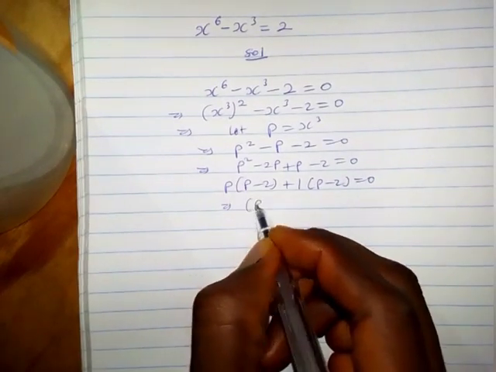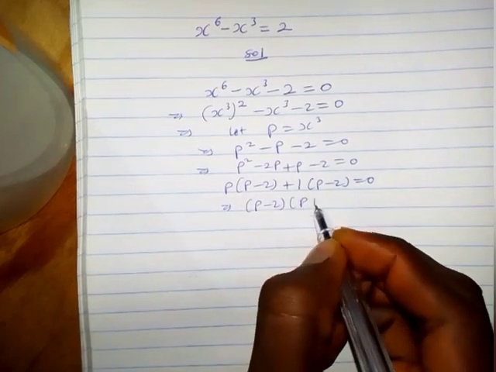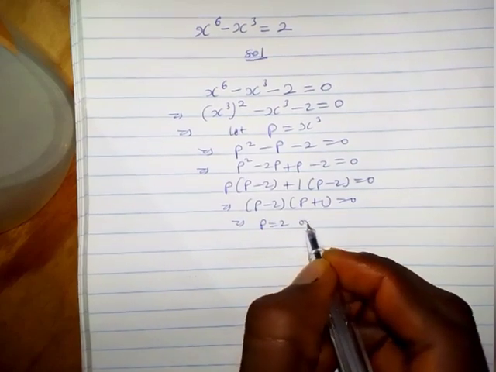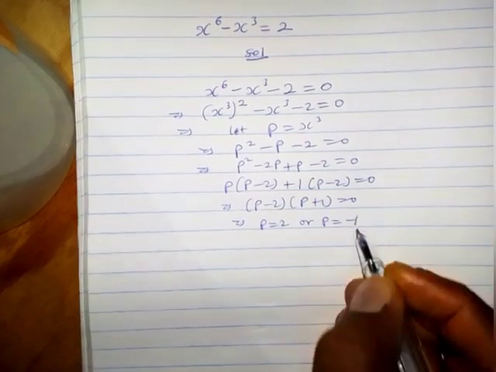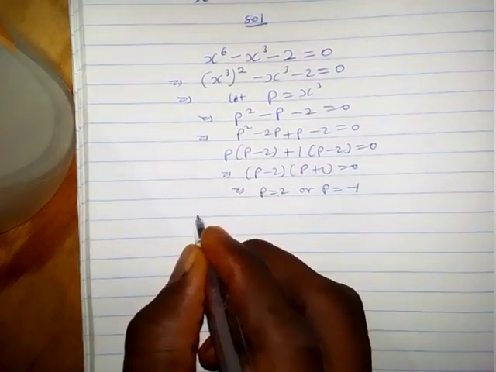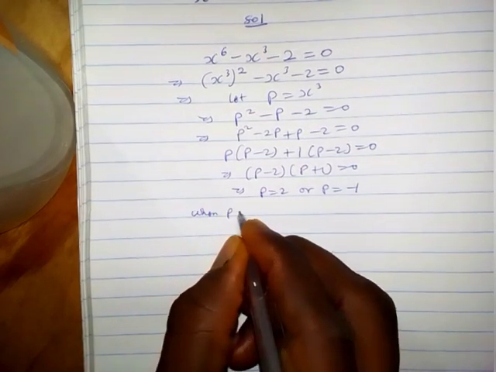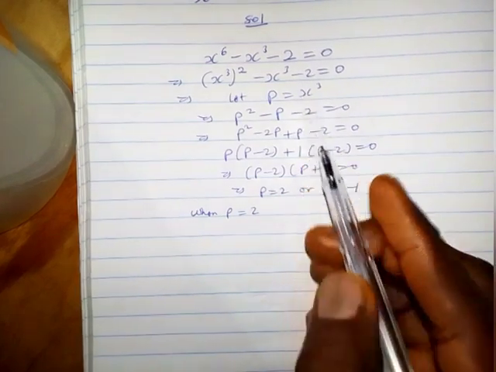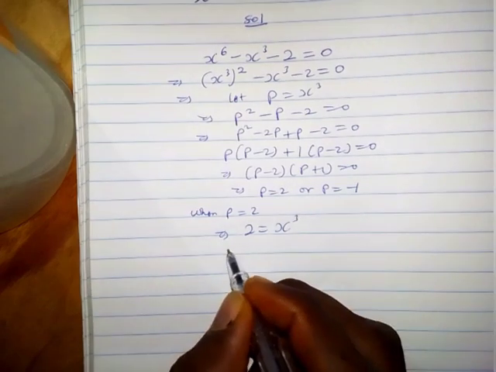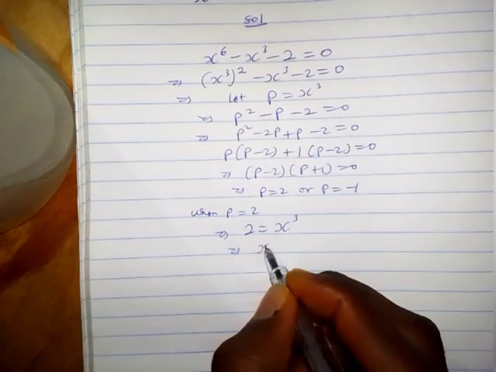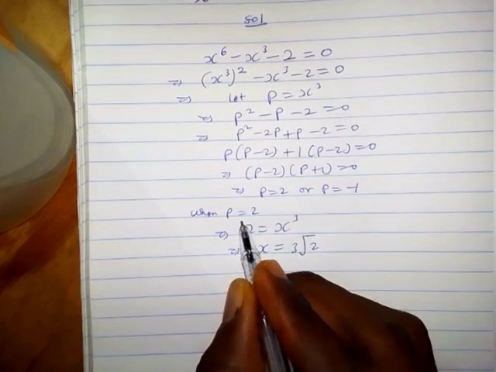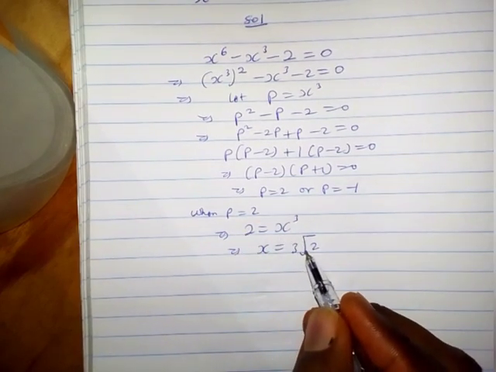So p minus 2 times p plus 1 equals 0, which implies that p is equal to 2 or p is equal to minus 1. So we have two cases here. Let's consider the first case, when p equals 2. So we plug it here. So this implies that 2 equals x raised to the power 3, which can also be written as x equals cube root 2. So we have x equals cube root 2.